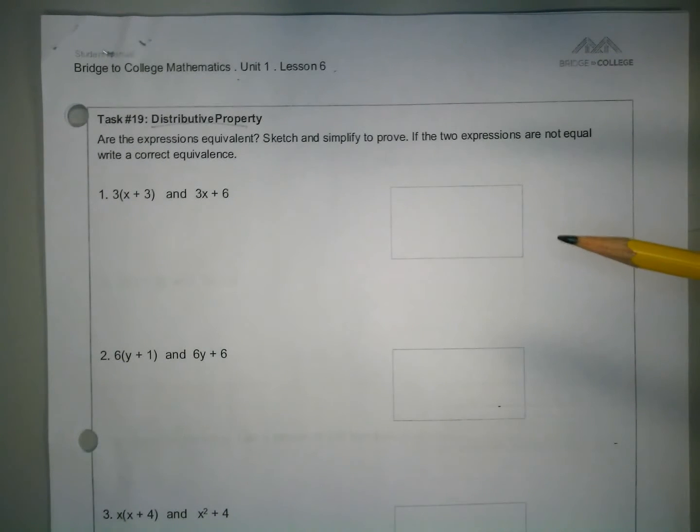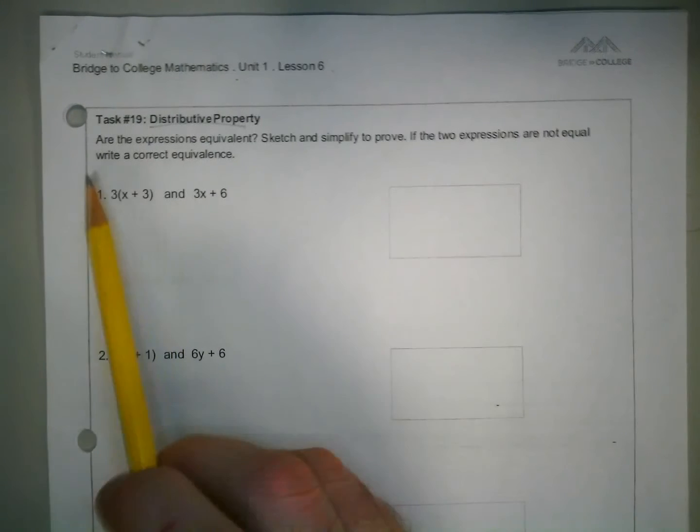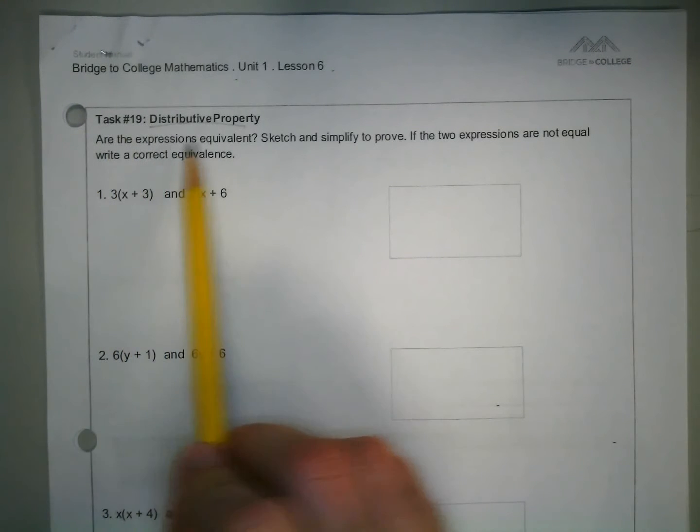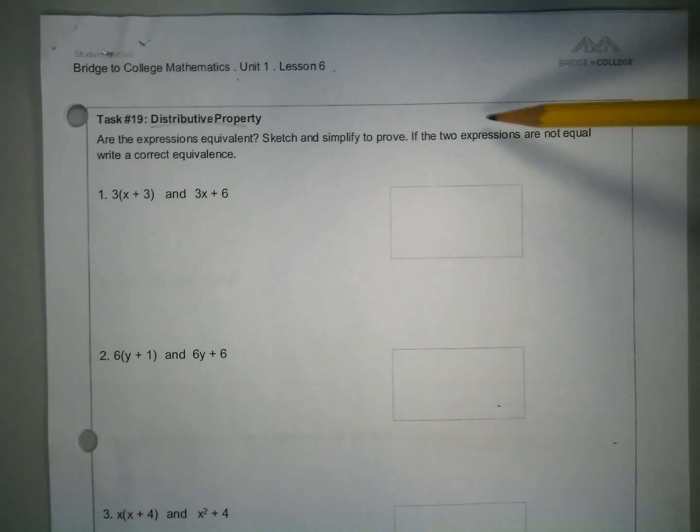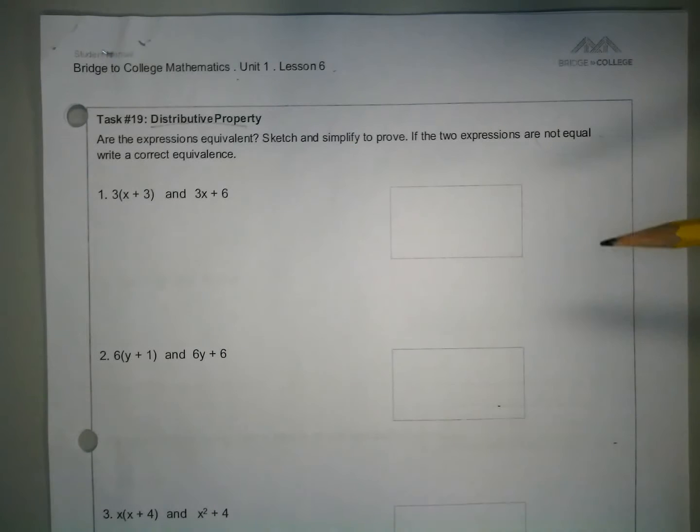Let's get going. So task 19 says, are these expressions equivalent? Sketch and simplify to prove. If the two expressions are not equal, write a correct equivalence. Correct equivalence. Ooh, tongue twister. All right.